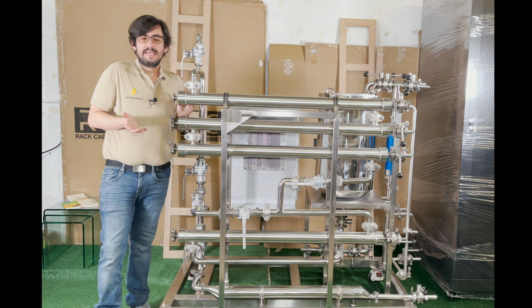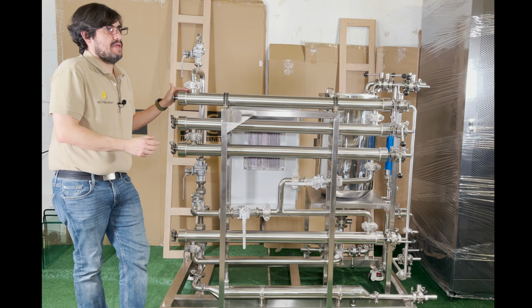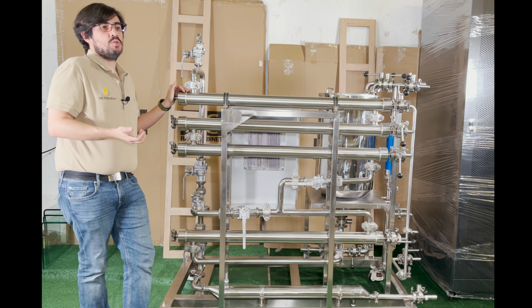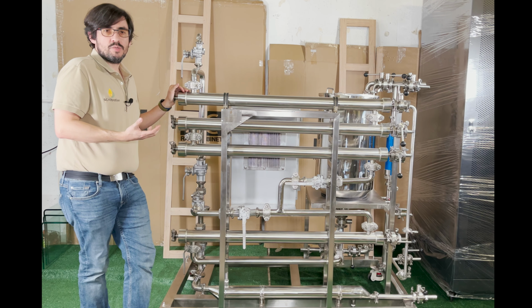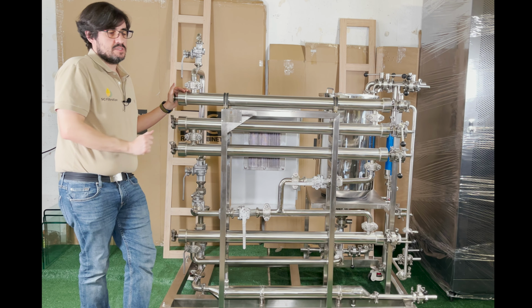So one of the questions I get is, can I filter crude oil through this? And the question really relates to what concentration my final product will be coming out of this machine.